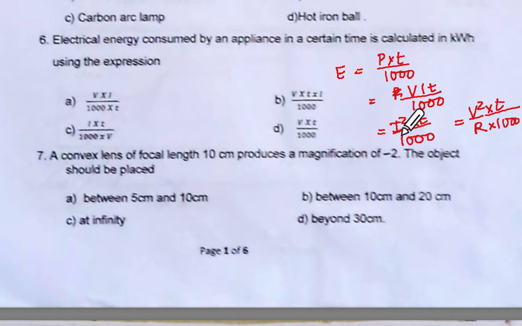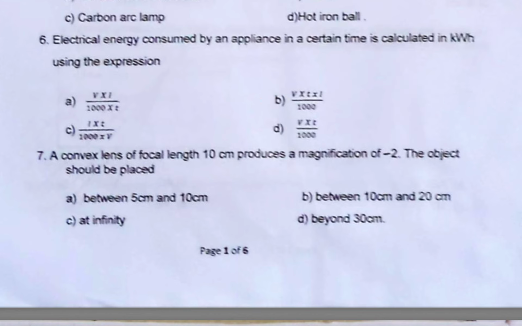So which one is it? V into I, this is what? I into, this is VIT. This is only VT. This is B. This is the correct one. Correct? Let us come to the next one.